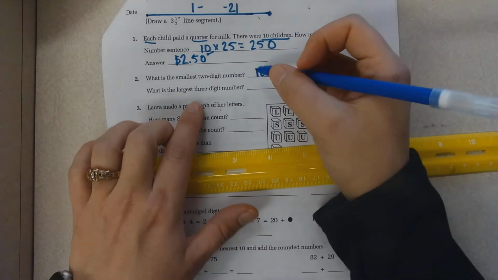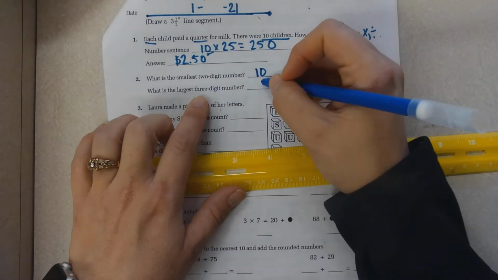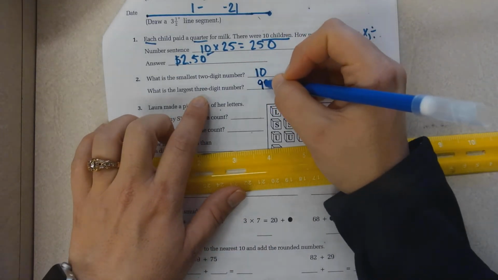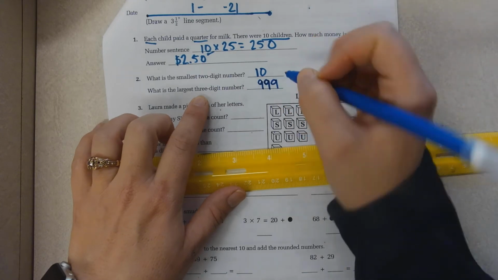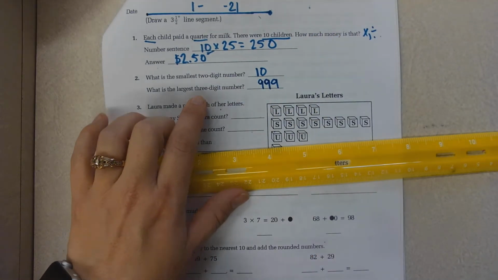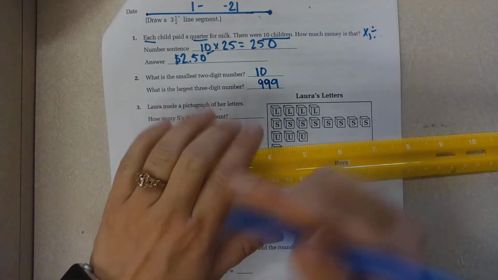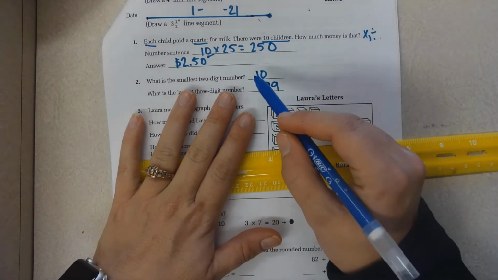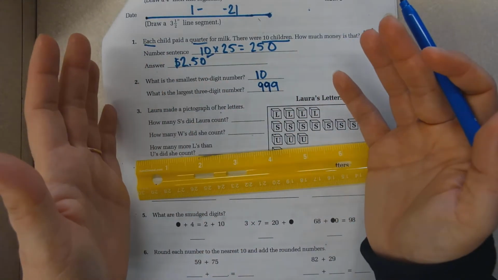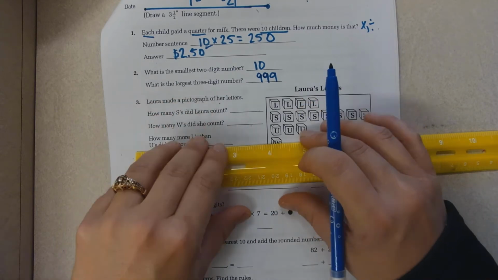Largest 3-digit number is 999, because those are the largest numbers we can use. Now, I could have put a 0 here, but then that really wouldn't have been a 2-digit number, would it?